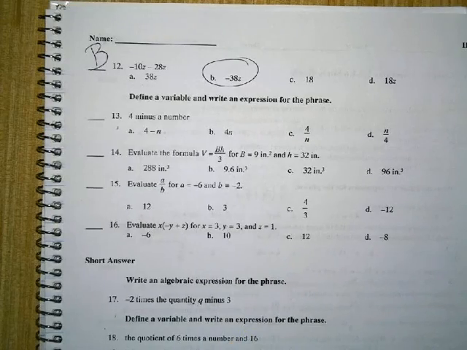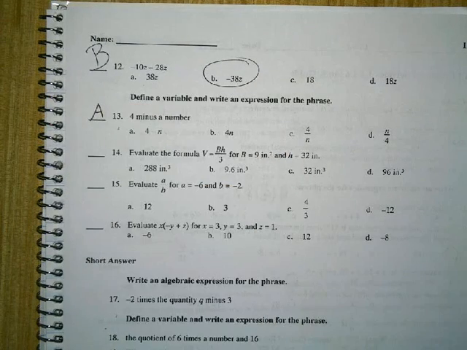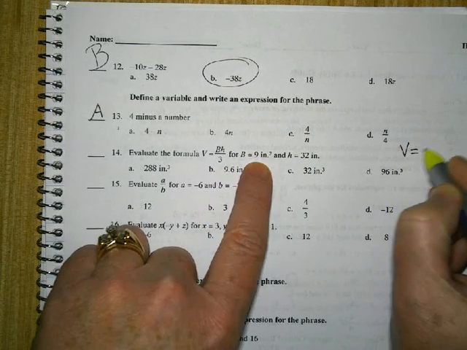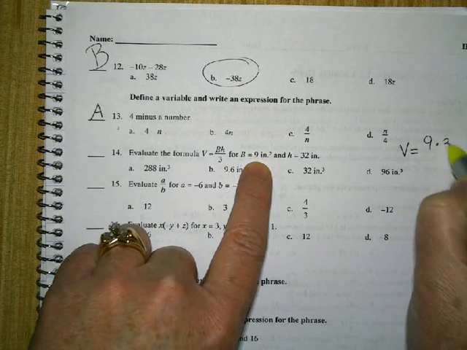Okay. Number 13 says, define a variable and write an expression for the phrase 4 minus a number. What did y'all put for an answer on number 13? A. Okay. 14 says, evaluate the formula B equals base times height divided by 3. This is the volume of a pyramid. Okay? Volume of a pyramid. And they tell you the base and they tell you the height. So all you have to do is replace the letters with their numbers. So the volume is equal to 9 times 32 over 3.